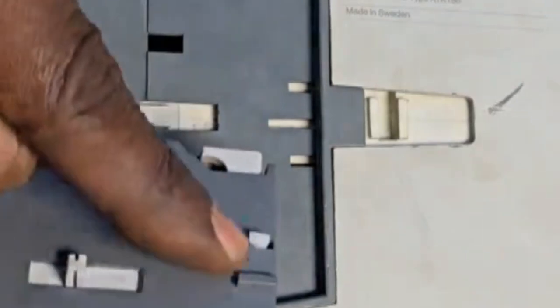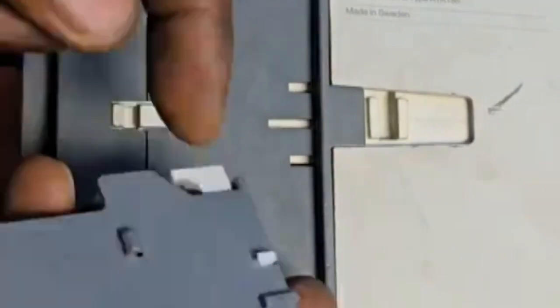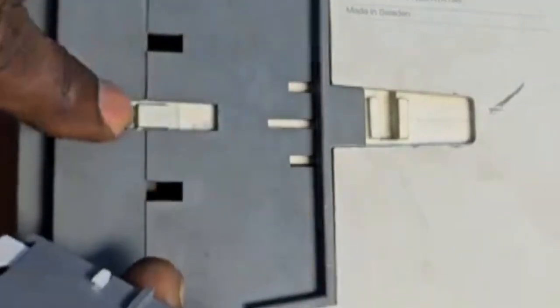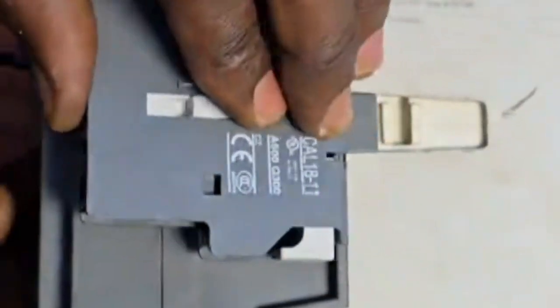So for us to attach this, we must align this 3 to this one. And then when we align it, we're going to lift this one up a little bit, press this one down, and make sure this pin here goes inside here, and then it will latch. So for us to do that, I'm going to make use of a few tools to enable me achieve it. So first of all, I will align this.